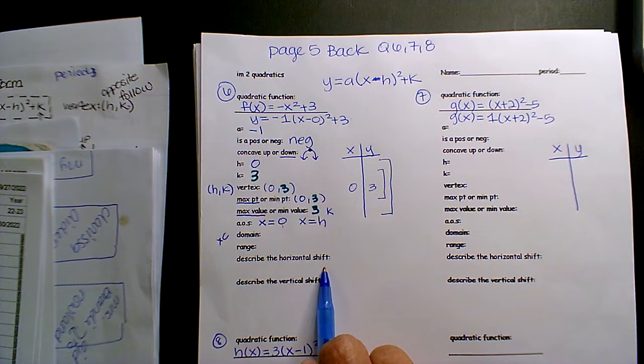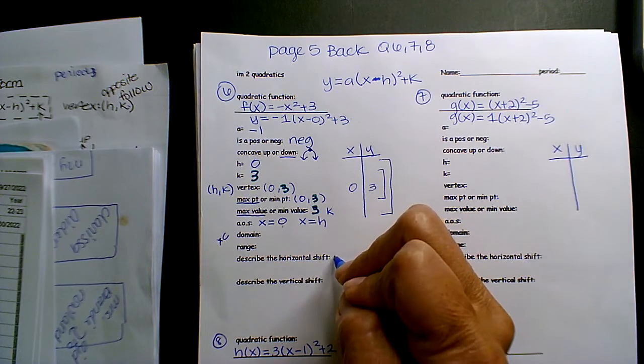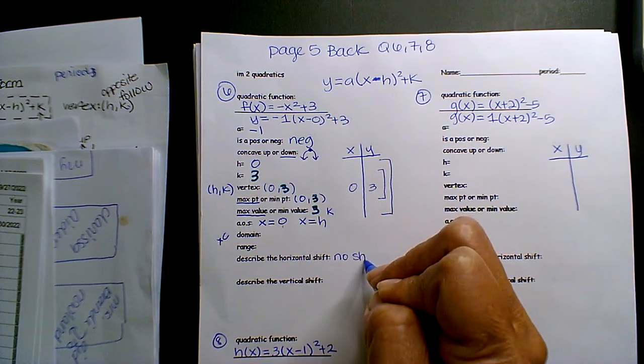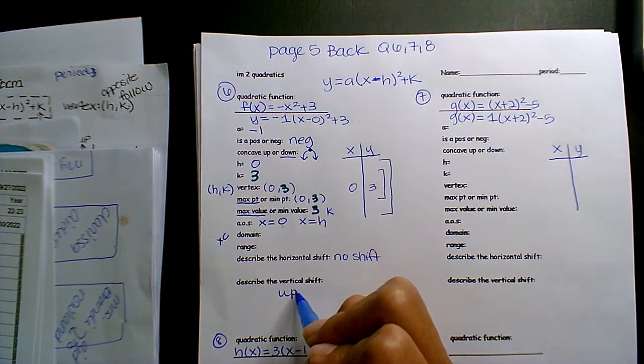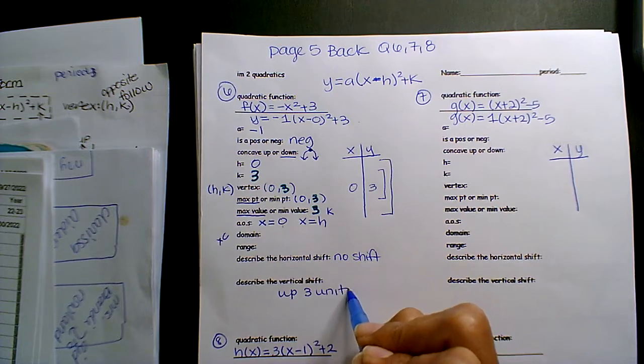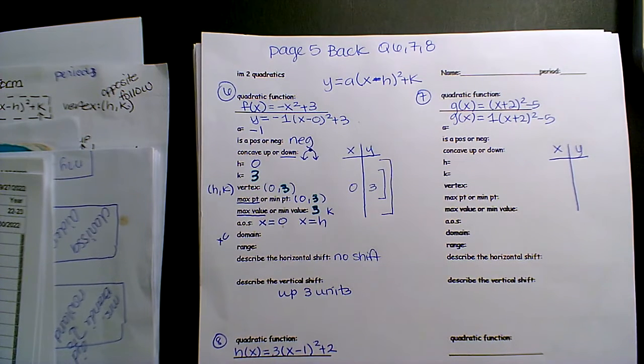So is there a shift? No. Okay. So you put none, no shift, right? Okay. What's my vertical shift? Vertical is K. 3. And what direction? Up. Or you could just put up 3 or 3 up, whatever. I need a direction and I need a number.